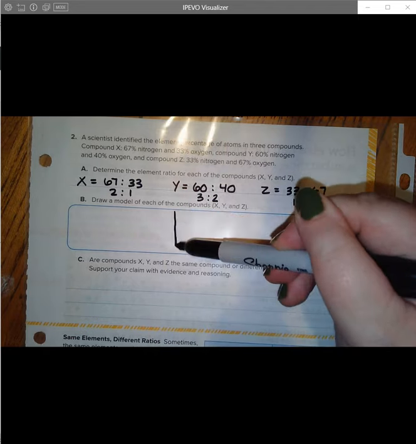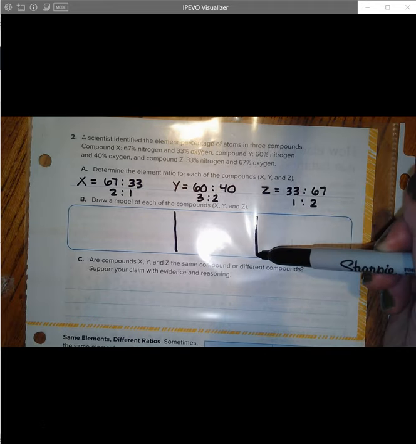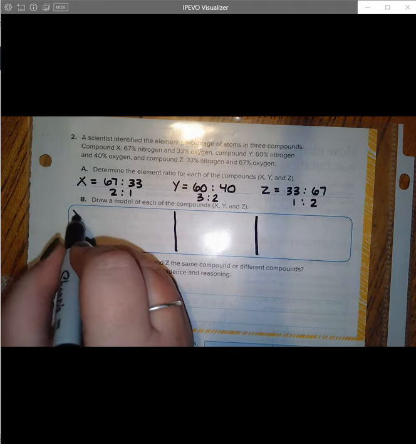Part B says to draw a model of each of the compounds for X, Y, and Z. I'm going to split this box into 3 different boxes. So I have one for X, one for Y, and one for Z. All of these compounds have the same elements. They're all made of just nitrogen and oxygen.